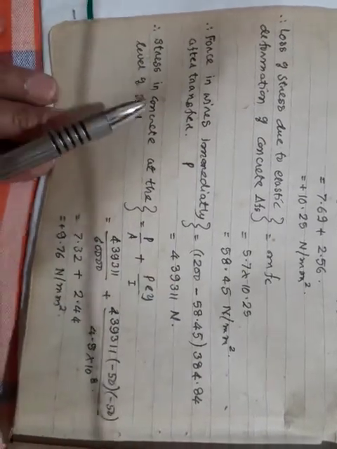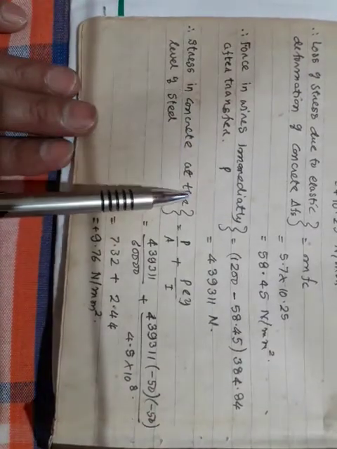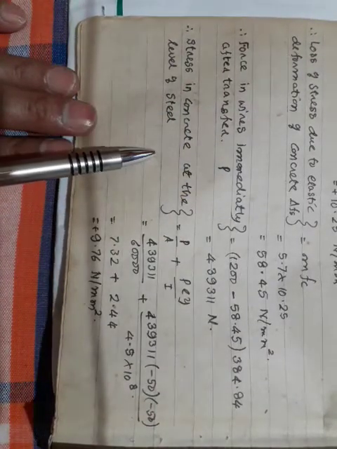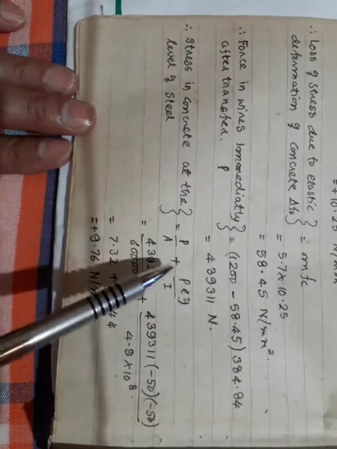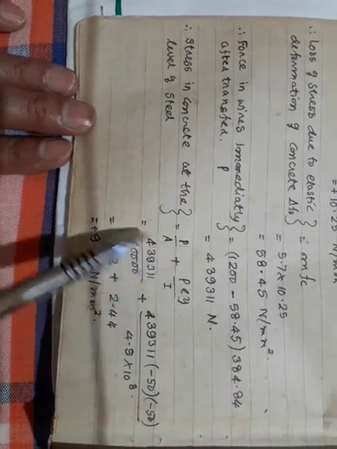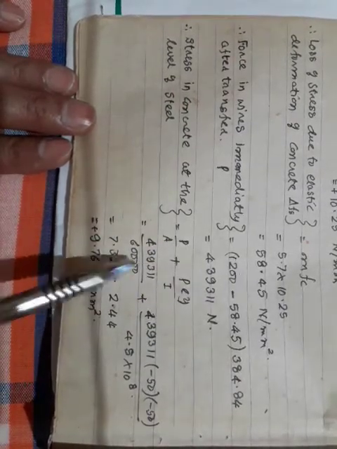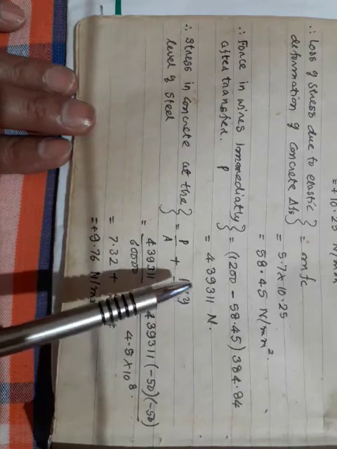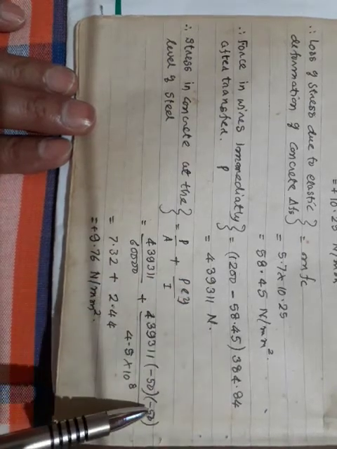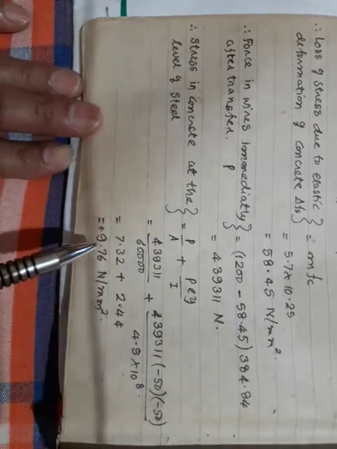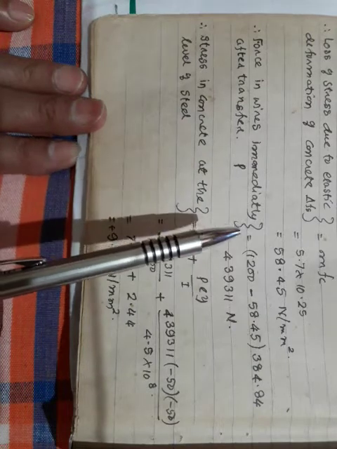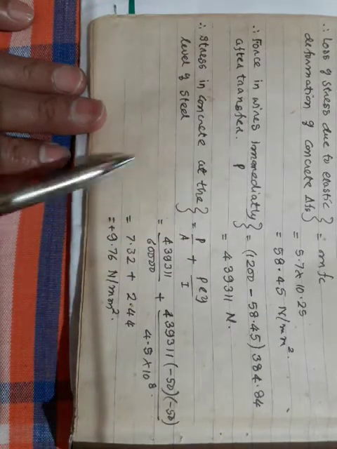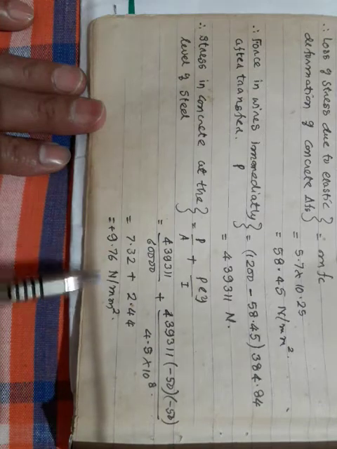Now I want to calculate the stress in concrete at the level of steel after the elastic shortening has taken place. So P by A plus or minus Py by I. P is now this value, area of concrete you know, again P value I know, eccentricity I know, Y value is now minus 50 and I value is so much. So I can easily calculate the stress in concrete after the shortening effect. It is 9.76 Newton per mm square.